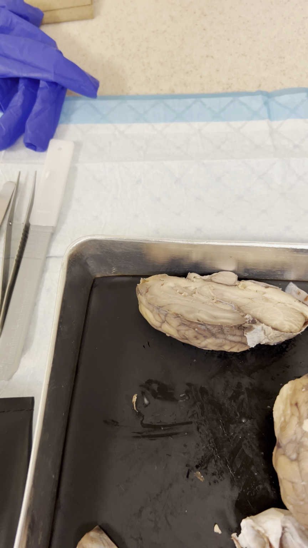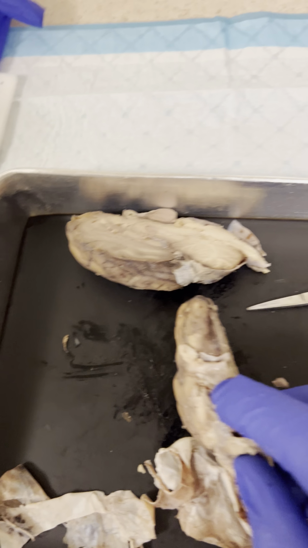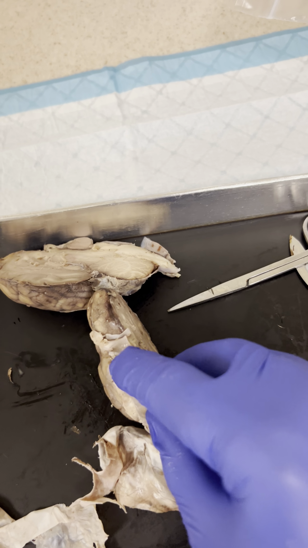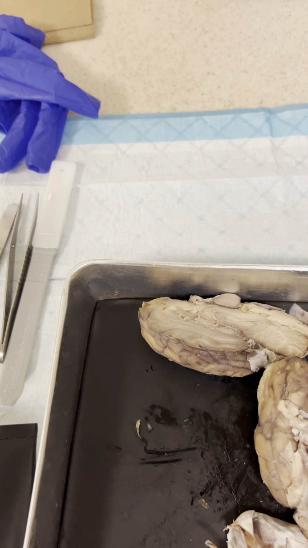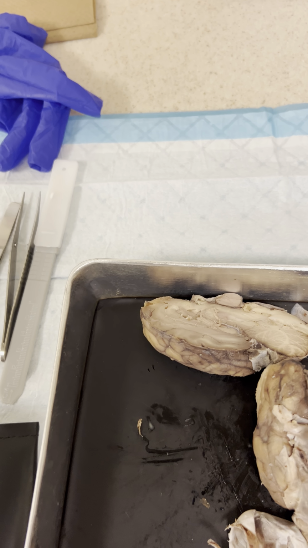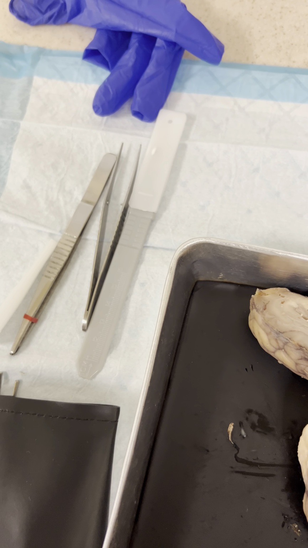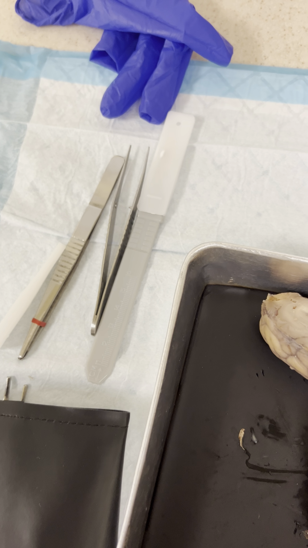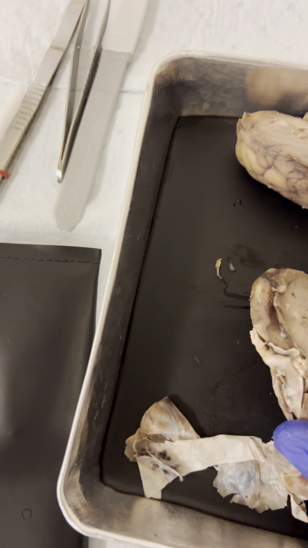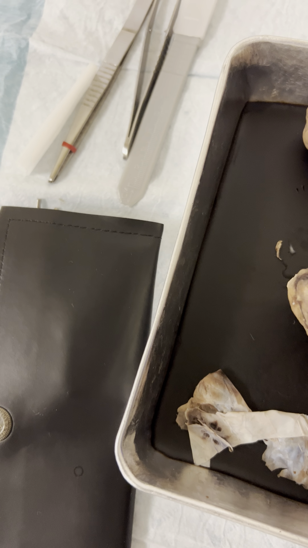I'm not really sure where the oculomotor is, but it's usually one of these tiny strands that are also in here. And the trigeminal is also a pretty big piece. I'm not sure where the trigeminal is.